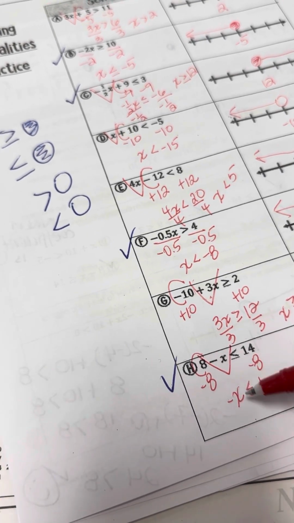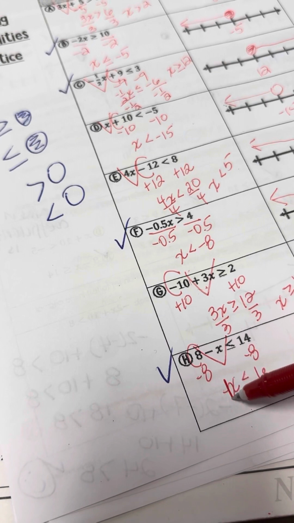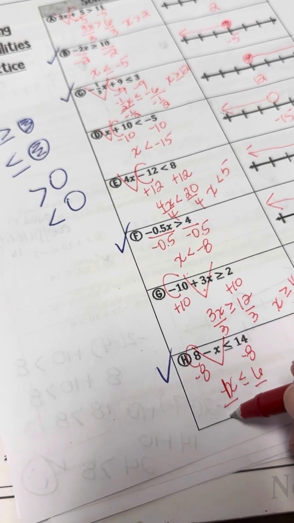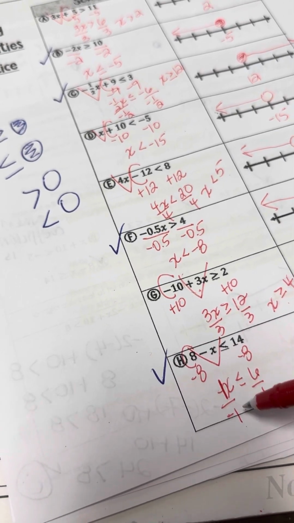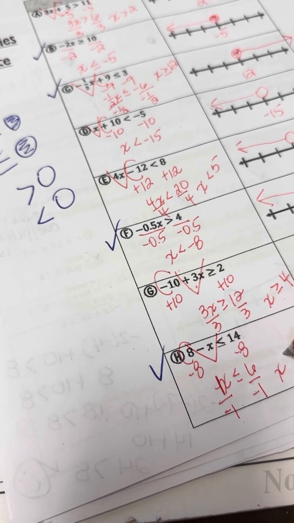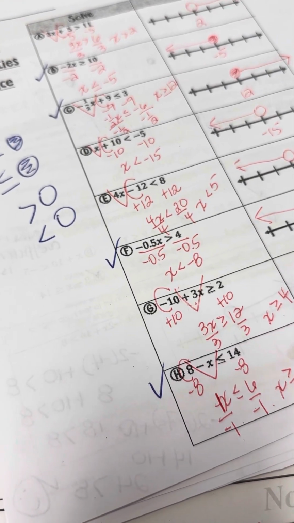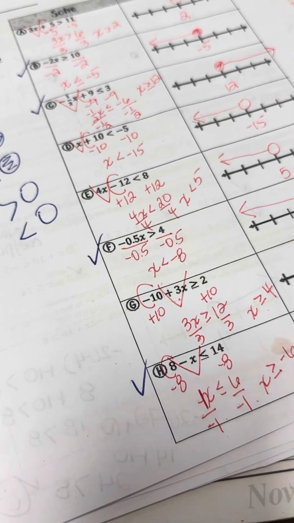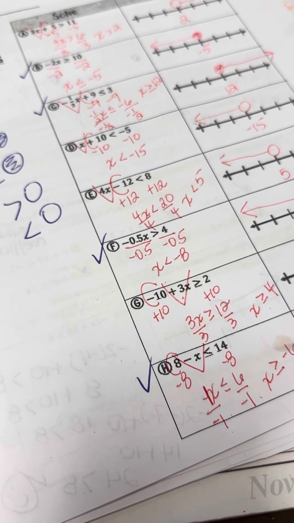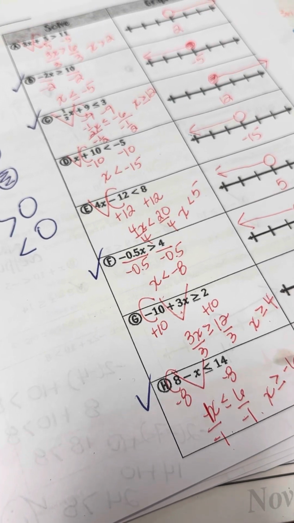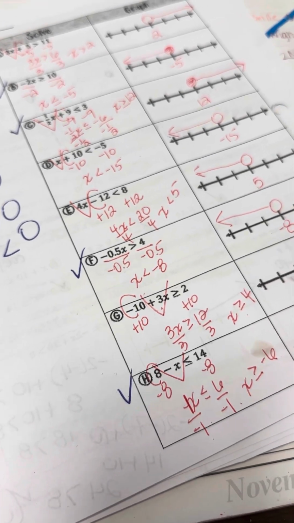Now, remember, if there's not a number there, it's understood there's an imaginary 1. So we've got to divide both sides by negative 1. Because we divided by a negative, that inequality flipped, and 6 divided by negative 1 is negative 6. So I have x is greater than or equal to, so that's a closed circle at negative 6, and I said greater than, so we go to the right.